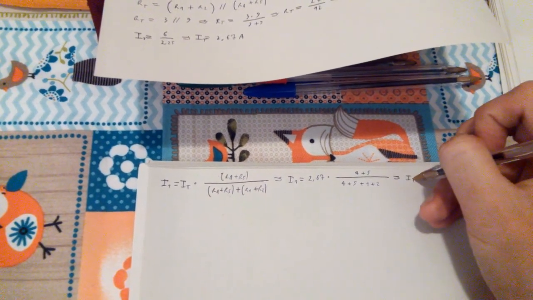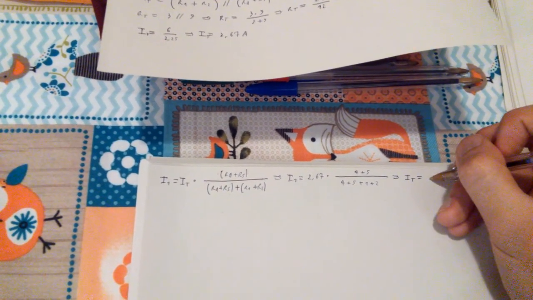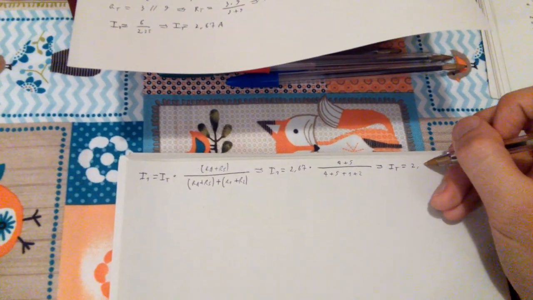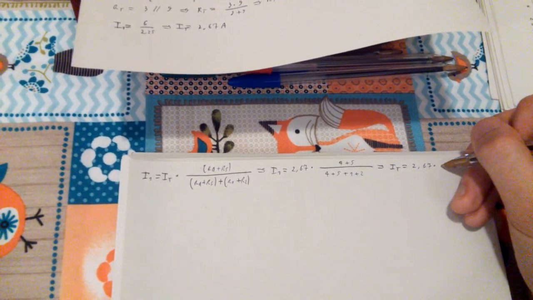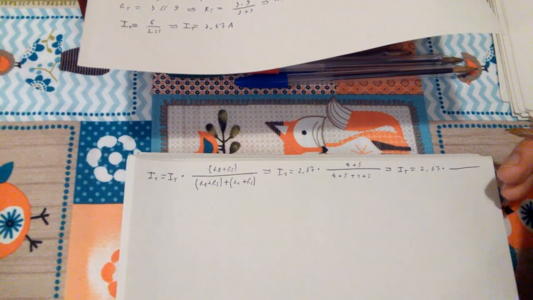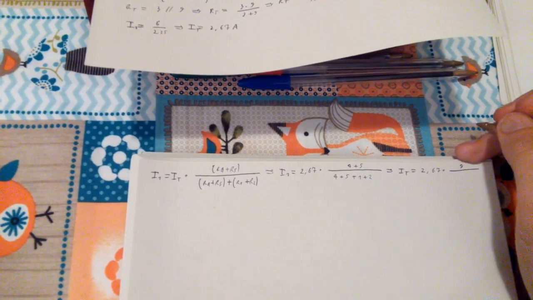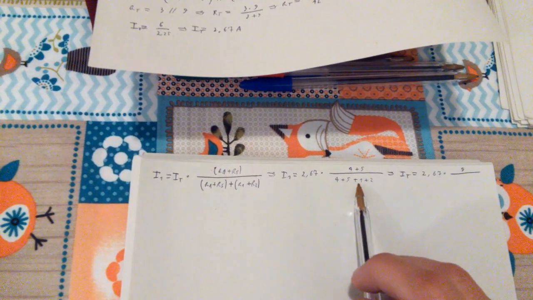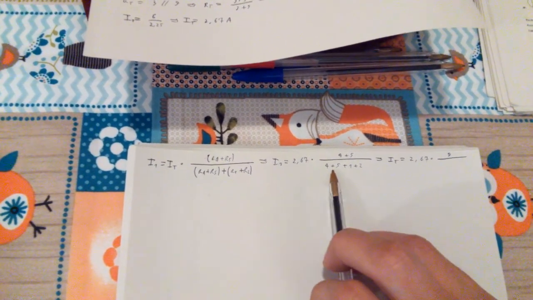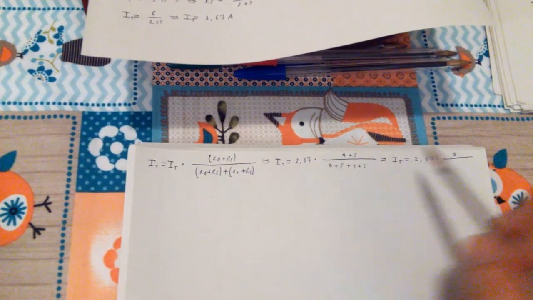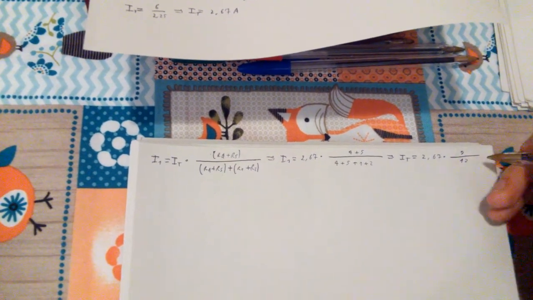So it's going to be 2.67 times, well, 5 plus 4 is 9. 4 plus 1 is 5. 5 plus 5 is 10. Plus 2 is 12.